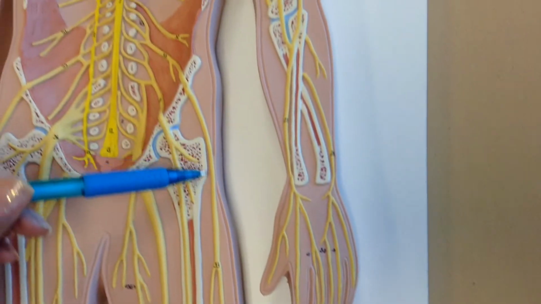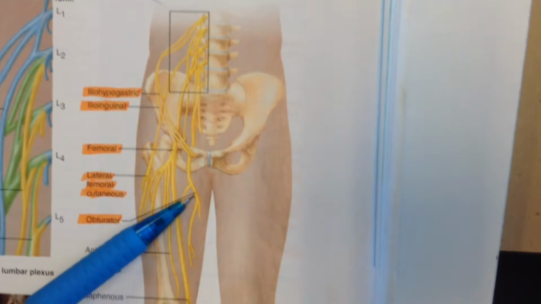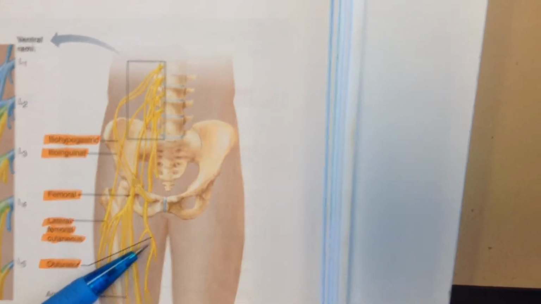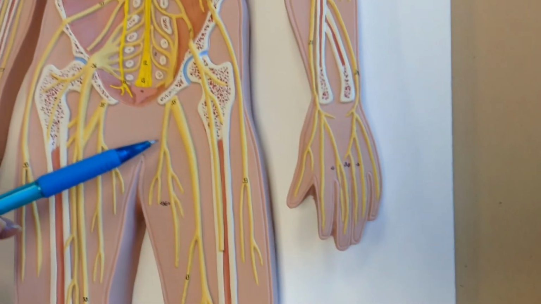Lumbar plexus obturator. Ventral rami L2 through L4. Cutaneous structure served, skin of superomedial thigh, and motor structure served, abductors of thigh.